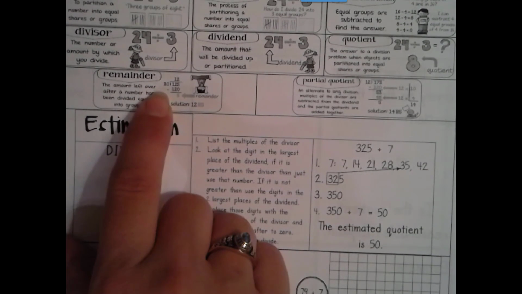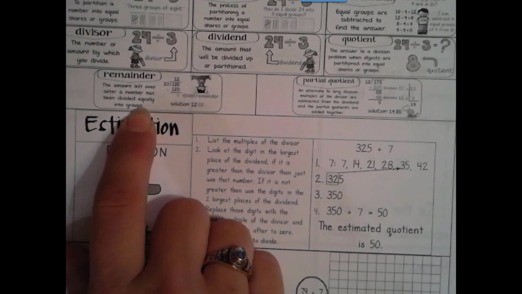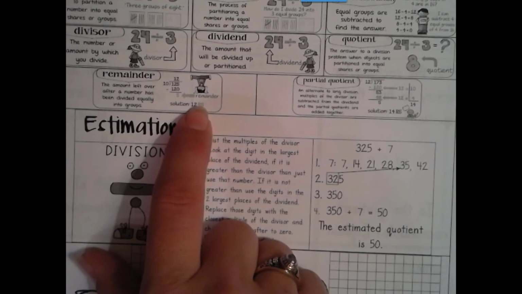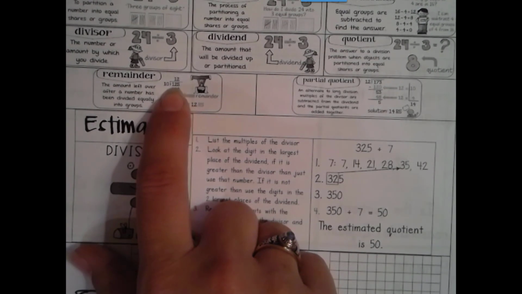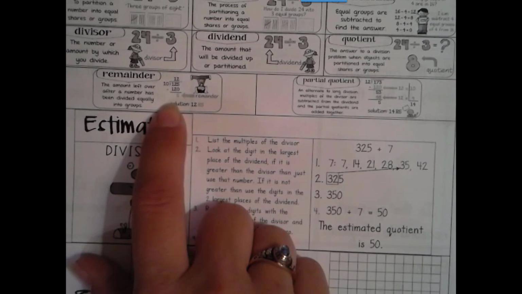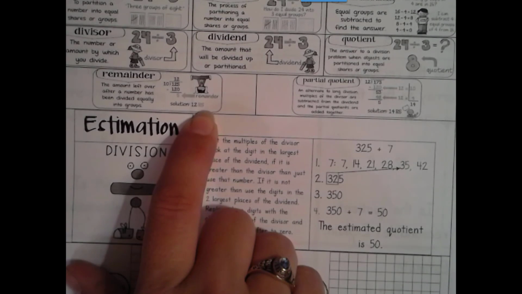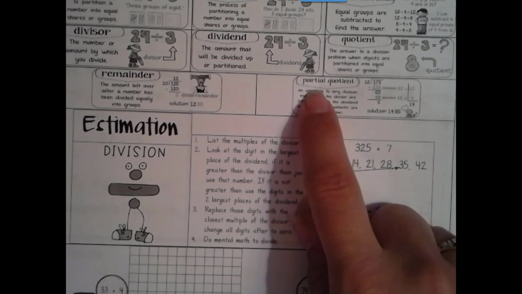Remainder, the amount left over after a number has been divided equally into groups. So sometimes when we divide, it doesn't work out equally, and we have some left over. So 125 divided by 10, we end up with a remainder of 5, because we can't take another group of 10 out of 5.